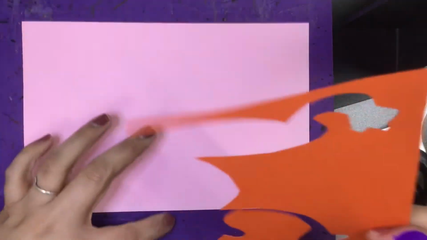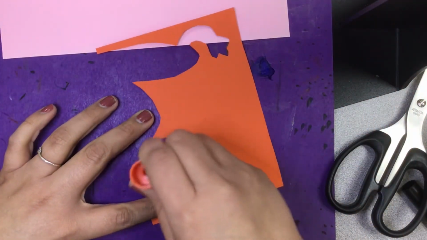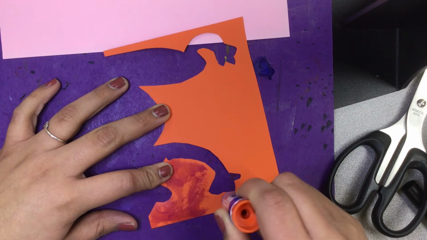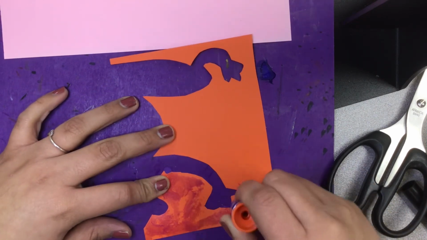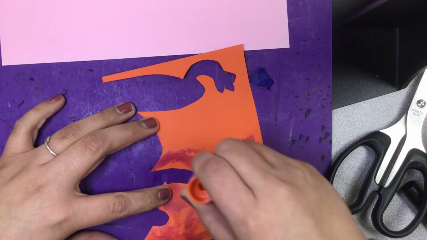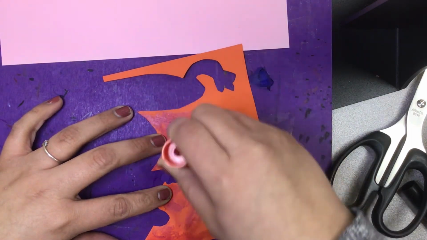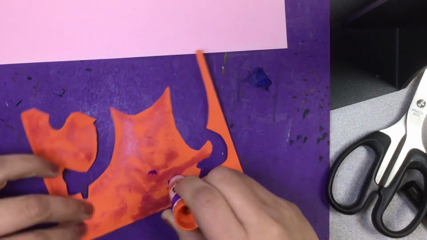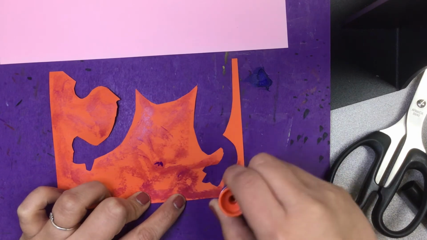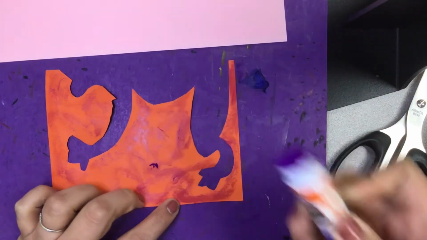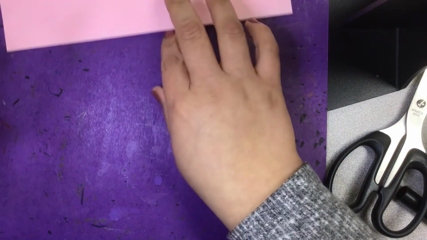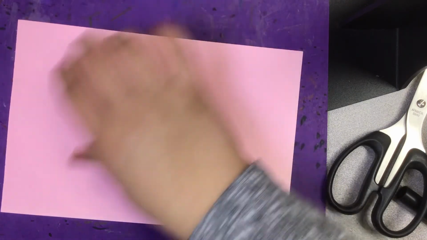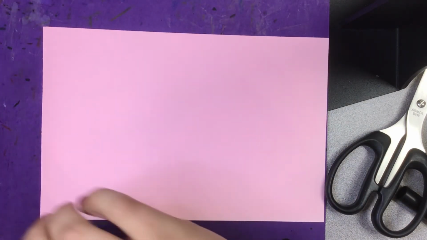I'm going to take my glue. Adding a generous amount of glue. I'm going to take back my little paper. Bring it down. Just like that.